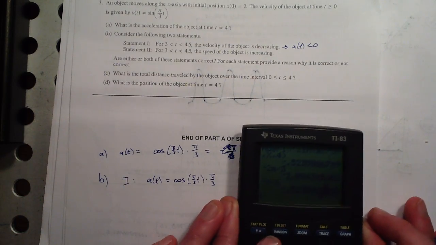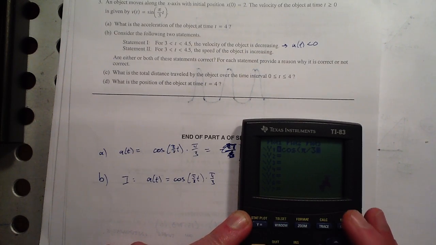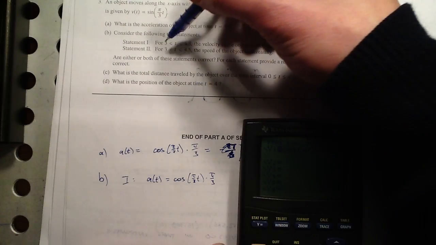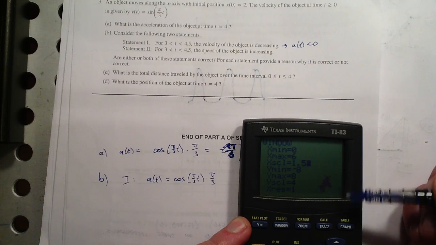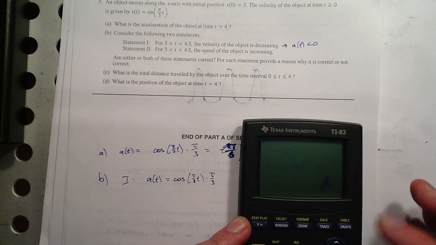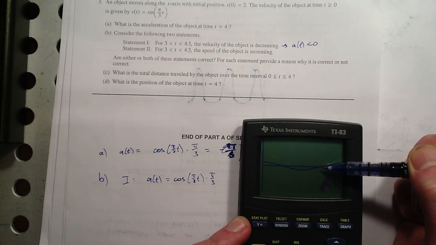So we could graph that. Let's go ahead and do that. It's cosine of pi over 3 x times pi over 3. And since I want to know from 3 to 4.5, let's go from 0 to 6, maybe a good window. And let's scale it by 1.5, because then the second mark would be at 3, and the third one would be at 4.5. And let's see what it looks like. So that's 1.5 right there. That's 3. That's 4.5. That's the acceleration.